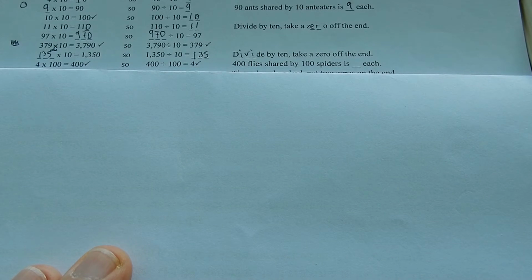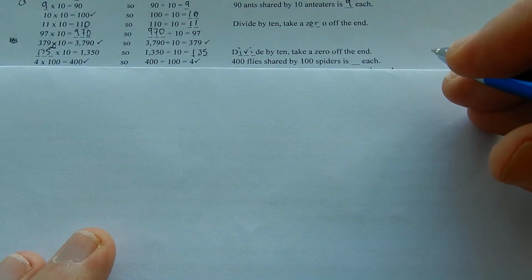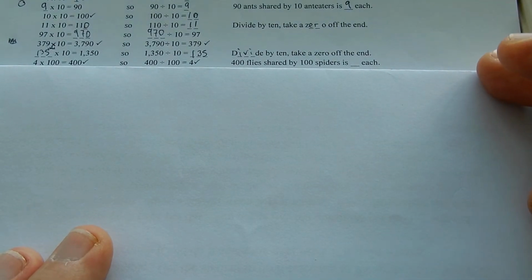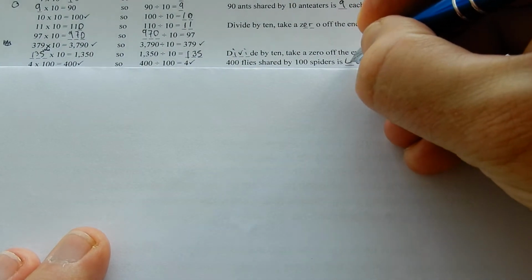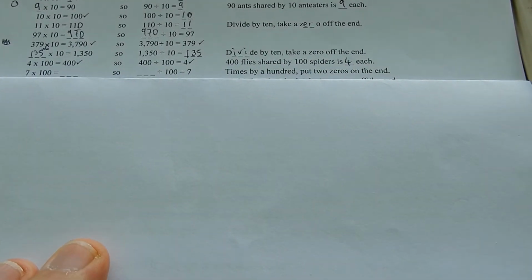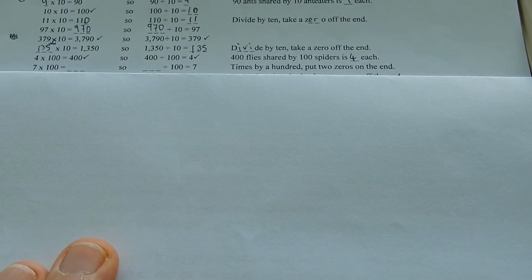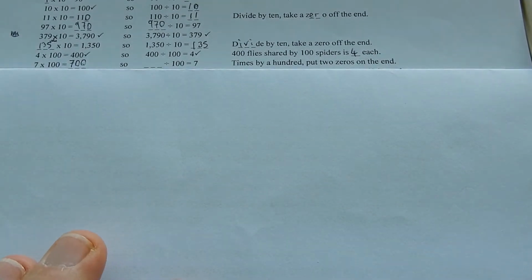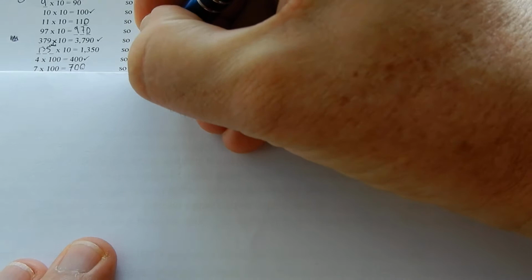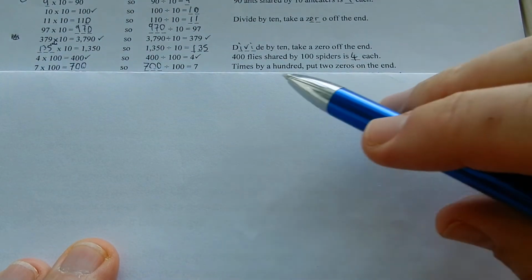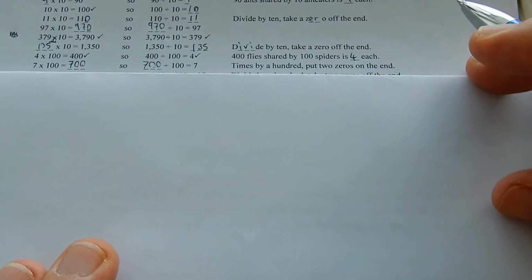4 times 100 is 400. Yes. 400 divided by 100 is 4. 400 flies shared by 100 spiders is 4 each. Yeah, spiders are good for getting rid of flies. There we go. 7 times 100 is 700. Times 100, put 2 zeros on the end. 700 divided by 100 is 7. Times by 100, put 2 zeros on the end.